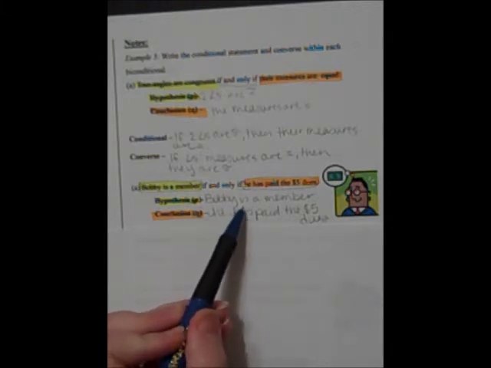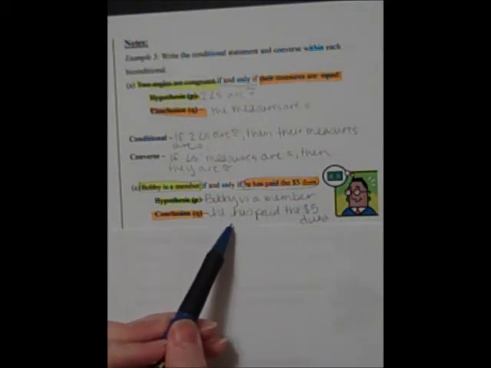Okay, so the second example says Bobby is a member if and only if he has paid the $5 dues. So the hypothesis is Bobby is a member, and the conclusion is he has paid the $5 dues. So the conditional will be if Bobby is a member, then he has paid the $5 dues. And backwards, the converse, if Bobby has paid the $5 dues, then he is a member.